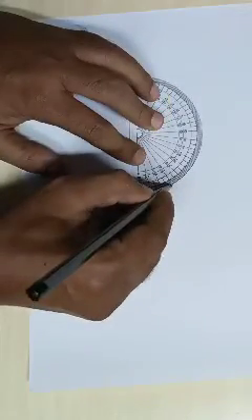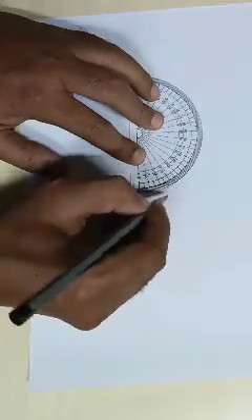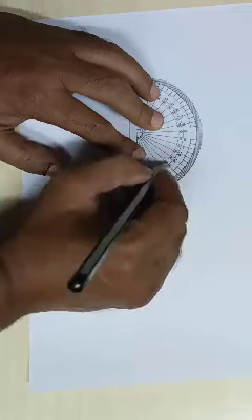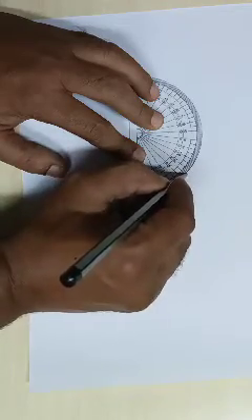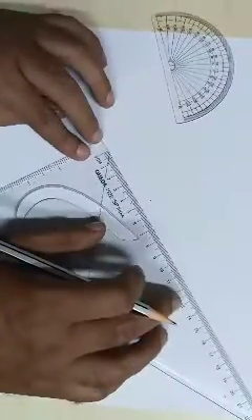So let's mark 30, 40, 45, somewhere here, and similarly we draw lines.